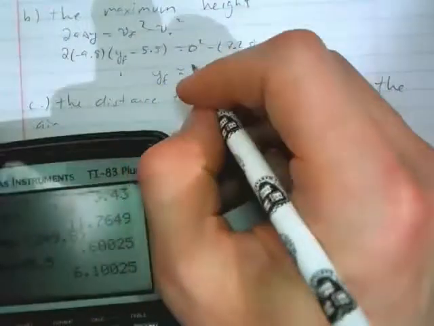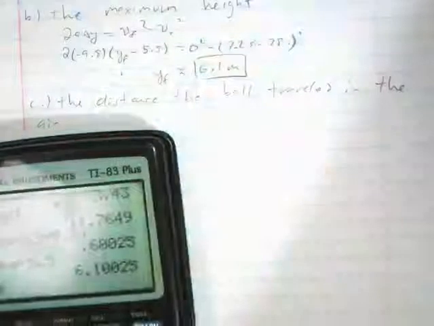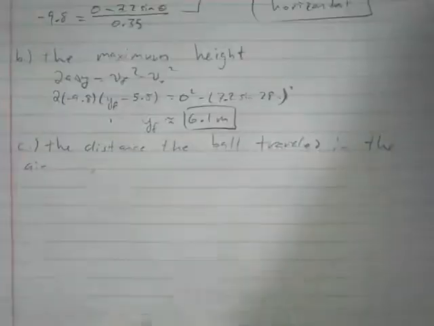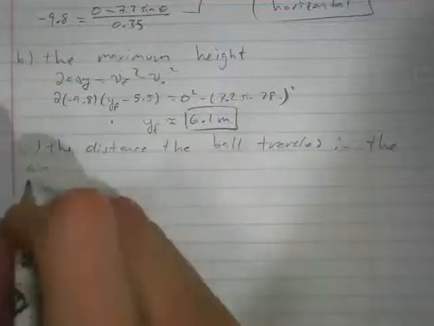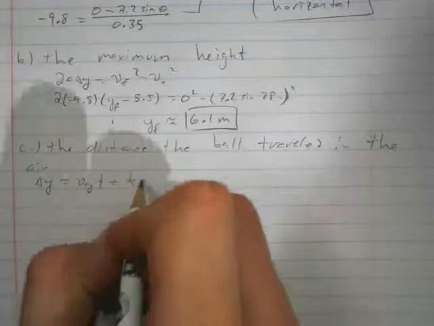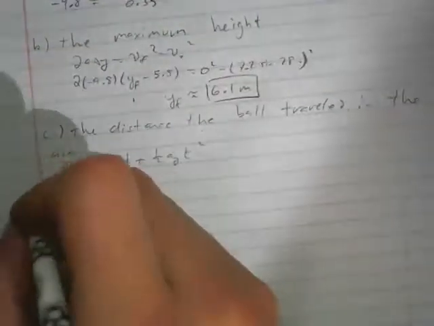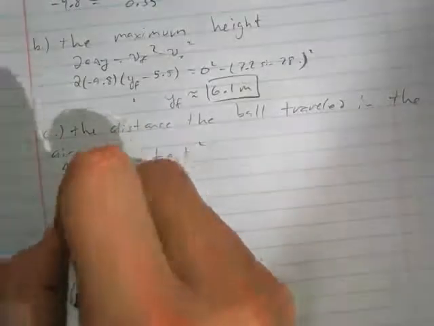So then we find that the maximum height the ball reached is about 6.1 meters off the ground. Find the distance the ball traveled in the air. Well, that's the same as what we've done several times now. We use the time-dependent equation in the y direction to solve for time, and then we're going to plug that time into the x equation to calculate the distance.